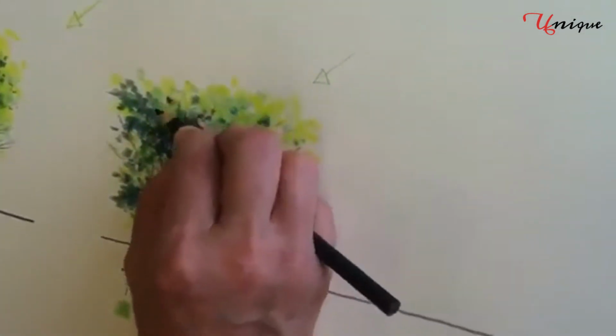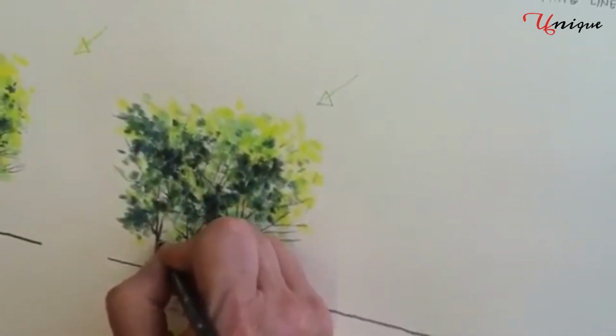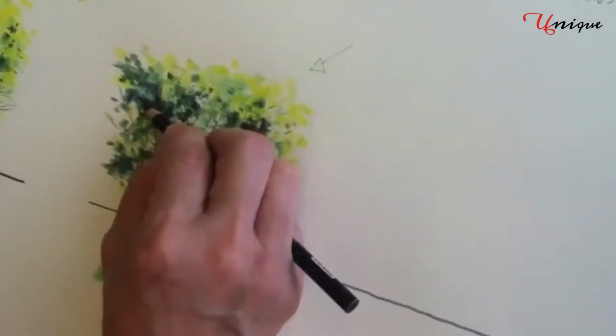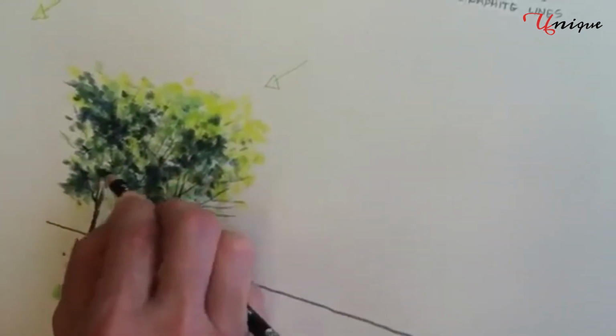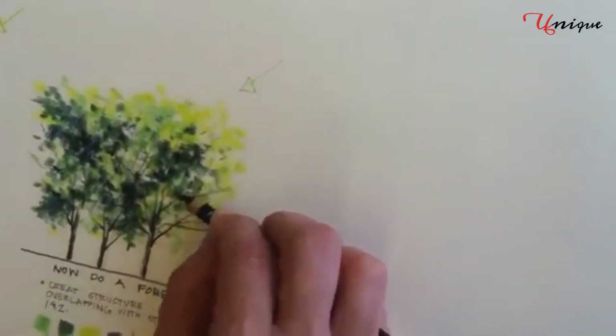There is a beautiful tree. Well, there's 3 of them here. Actually, if this is a forest, then I'm going to add more than just this, but it'll go quickly.